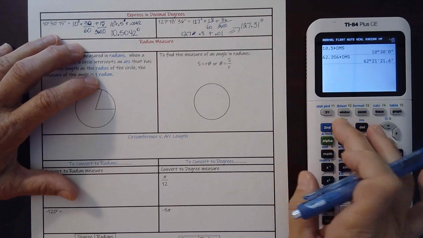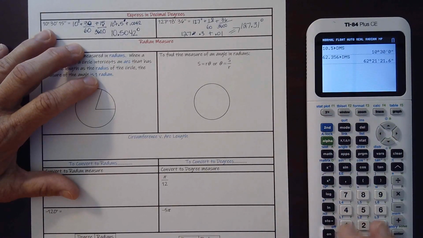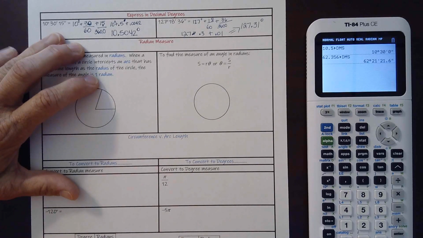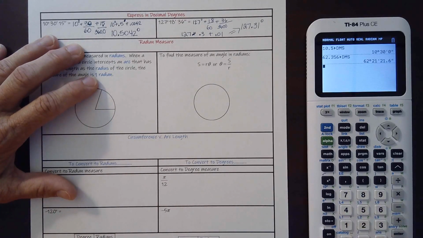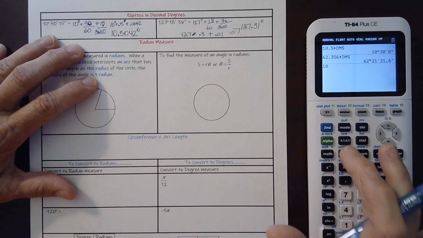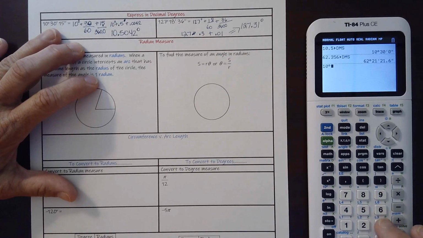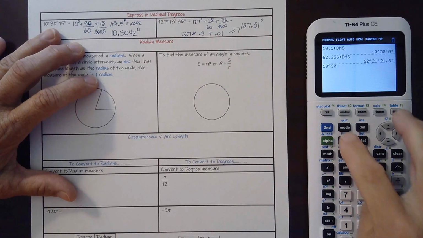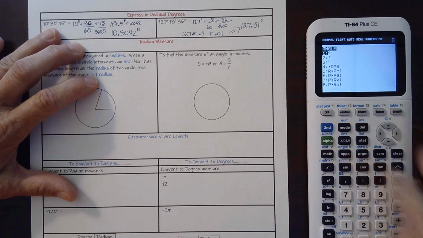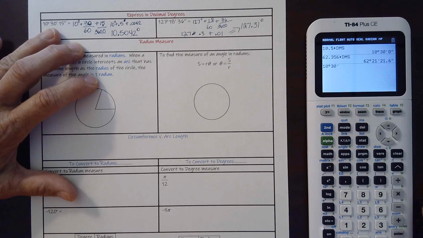So how do we convert 10 degrees, 30 minutes, 15 seconds to decimal degrees? Okay, we take our 10, go to angle, get our degree symbol, which is 1. Then we can type in 30, second angle, choose number 2 for minutes.